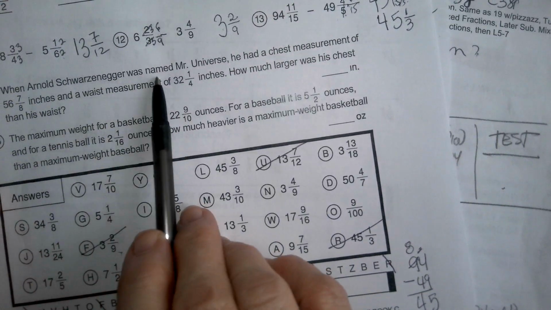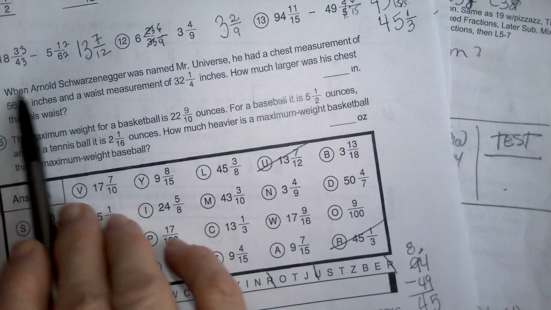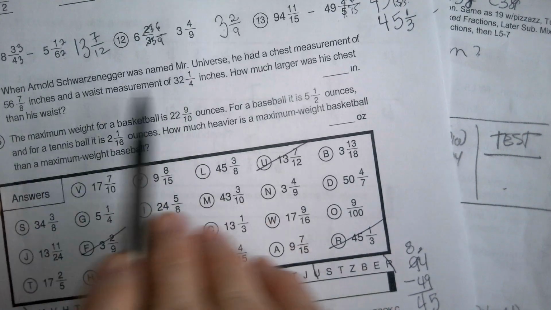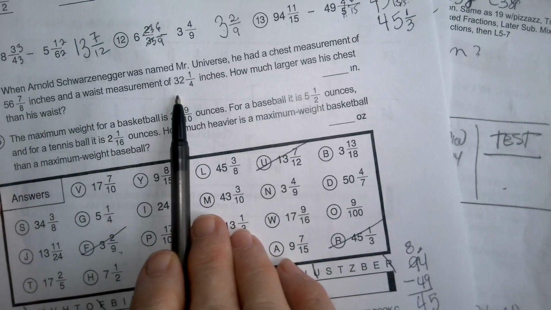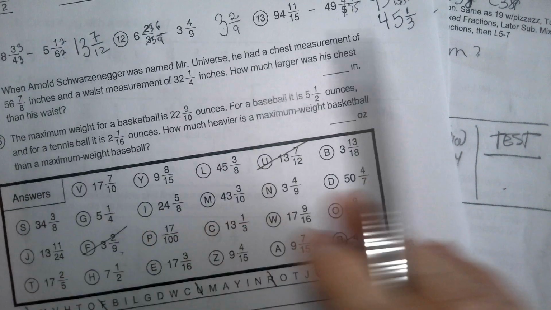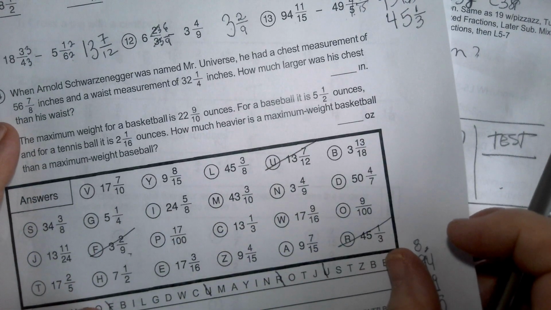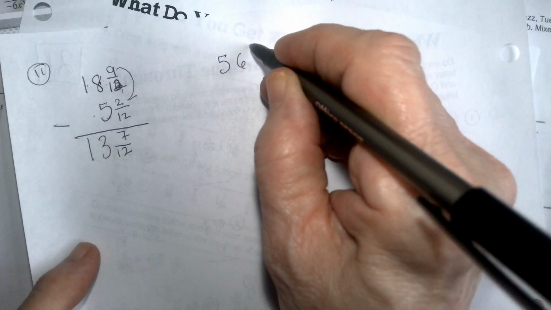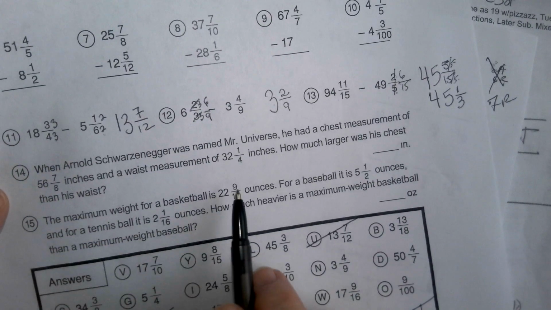So Arnold Schwarzenegger's chest measurement was this. His waist was this. What do we have to do with those 2 numbers? Subtract to see how much larger one is than the other. So we'll flip it over. It's 56 7/8. So it is 56 7/8 minus, we're on number 14, 32 1/4.